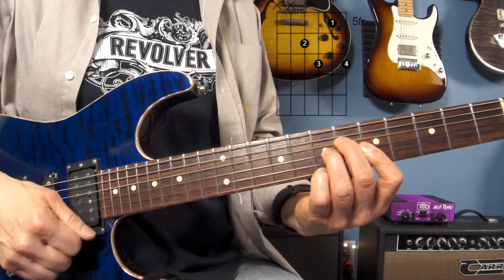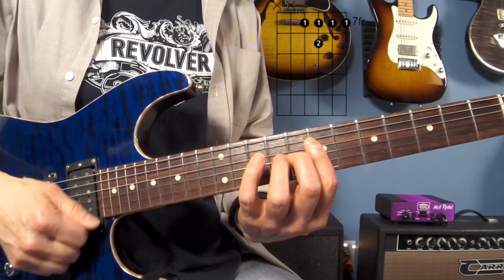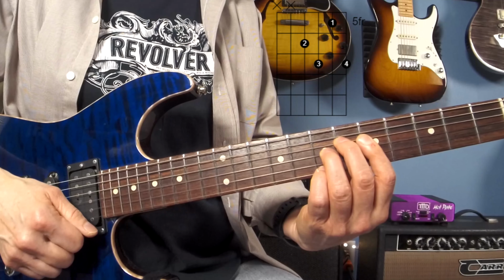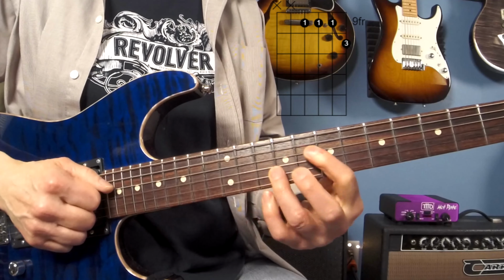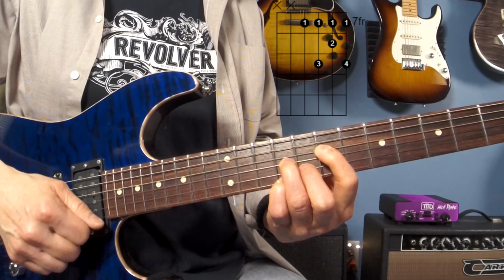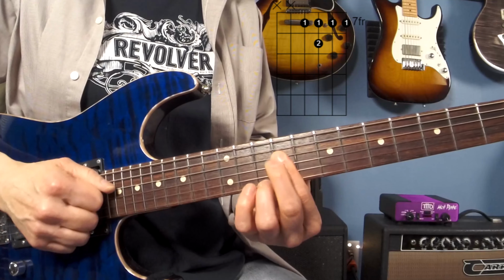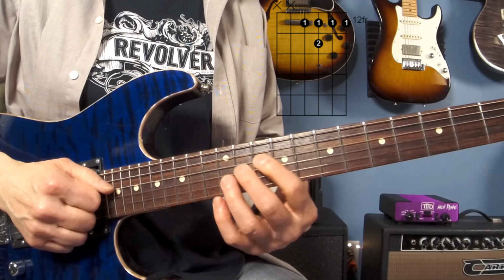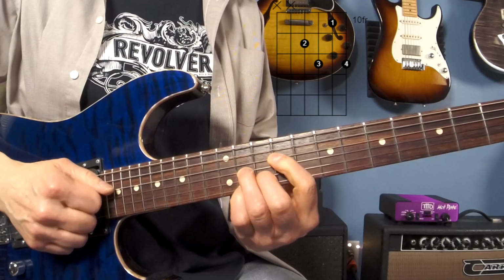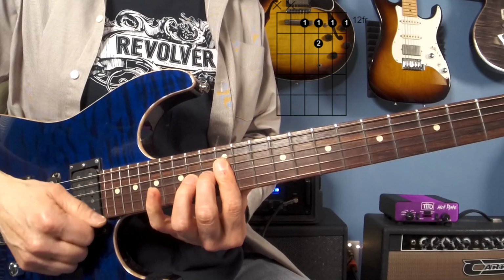Or I could have done like this, 1, 4, 5, 1. So again, here's E7 here, and then A7 is here. And then B7 is here and here. E7, and then A7, B7, E7.